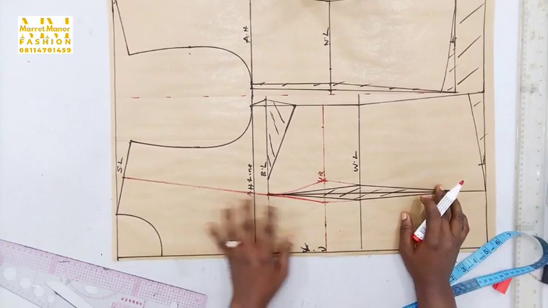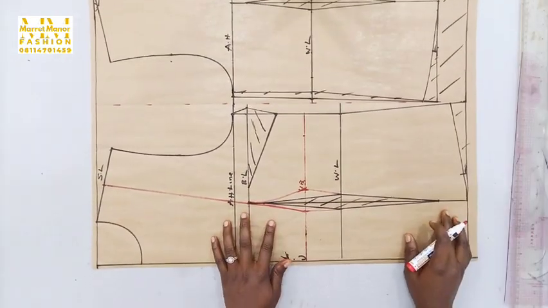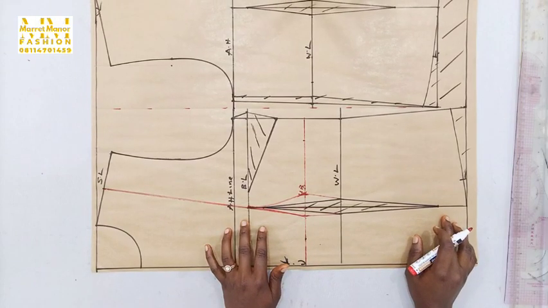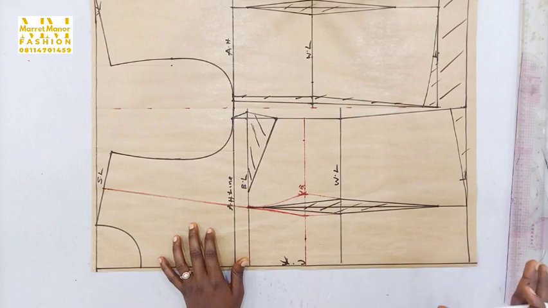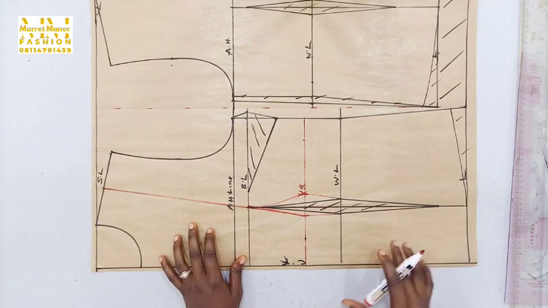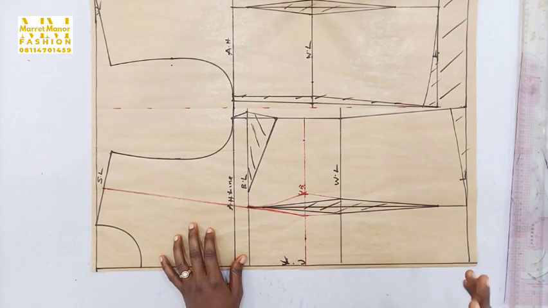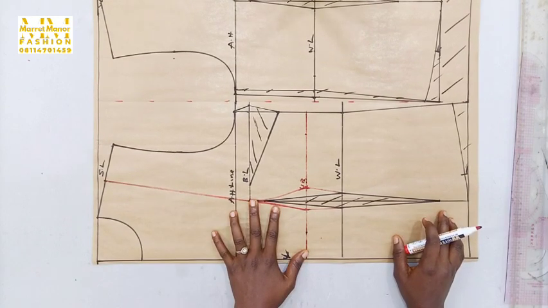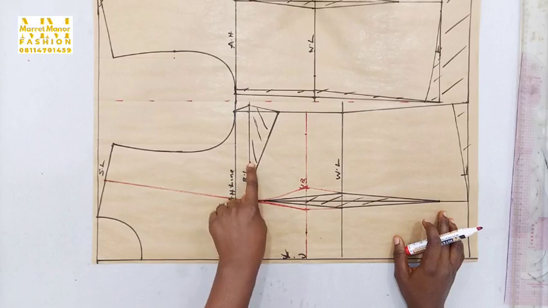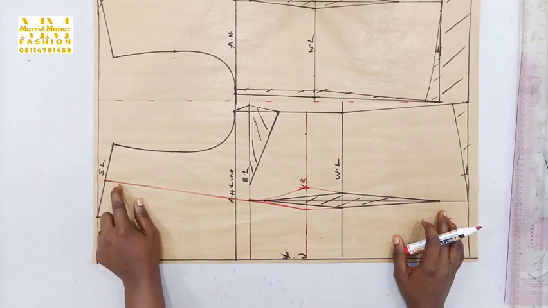So if you've not seen our basic bodice video, that's how to draft a basic bodice pattern using your own measurement, you can check the description link below. I've dropped a link and you can click on that link to watch it. So in this video, we're going to see how to make a dart transfer. Yes, taking our bust dart to the shoulder line dart.